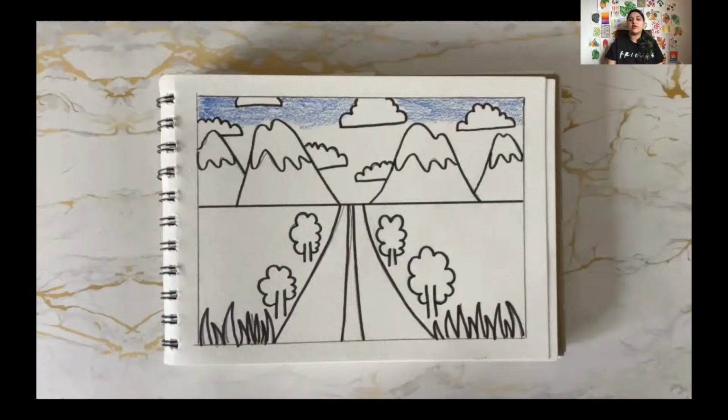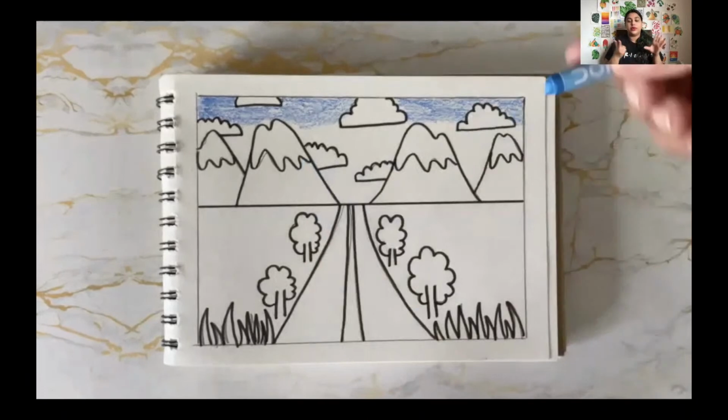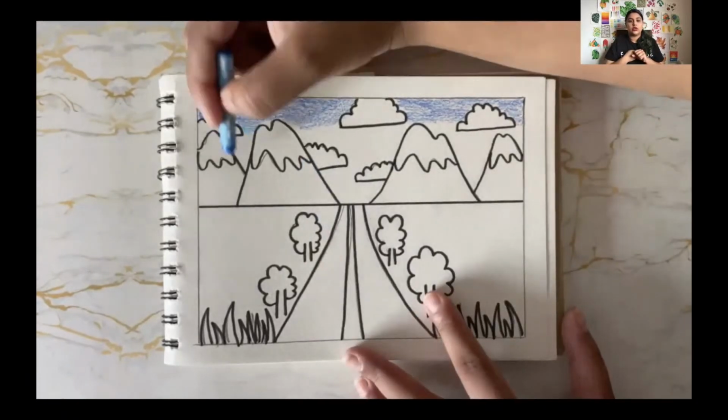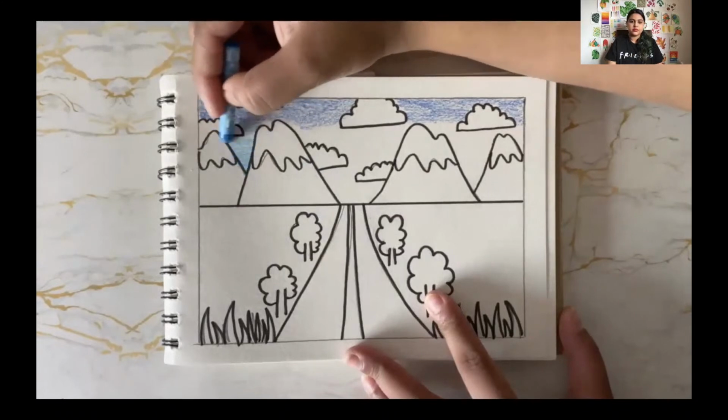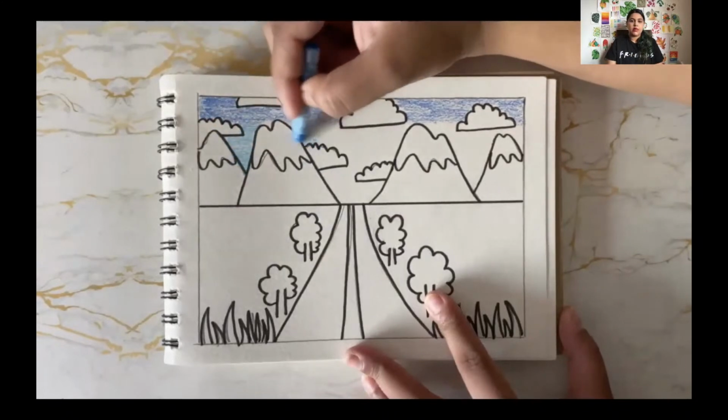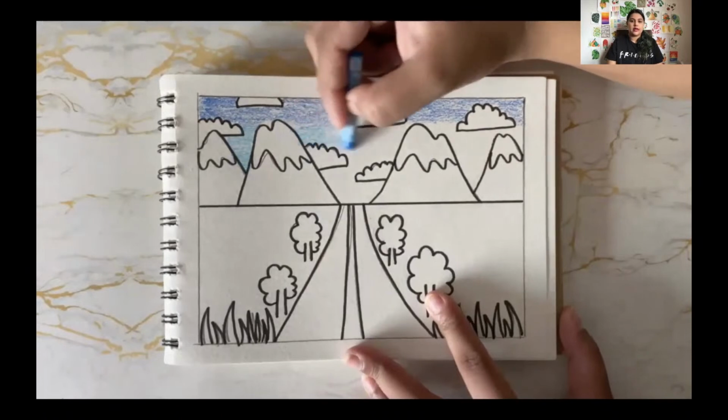Now here, just be careful when you start doing the light blue color. You want to avoid the mountains and you want to go ahead and avoid the clouds. Those are the two things that you want to go ahead and avoid. So you can see I'm avoiding the mountain as well as the clouds.